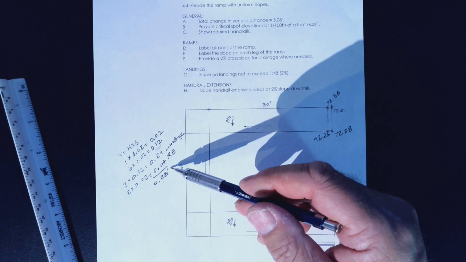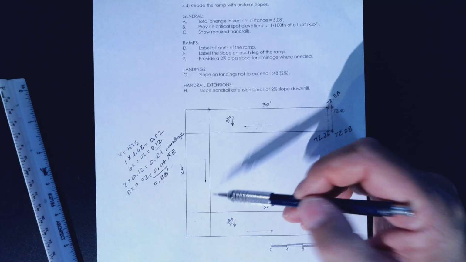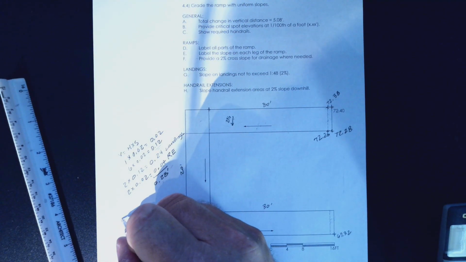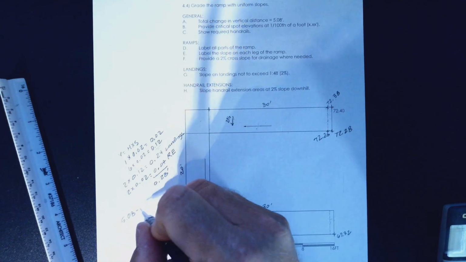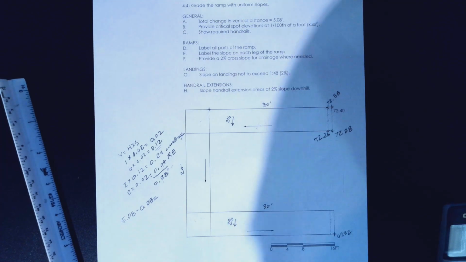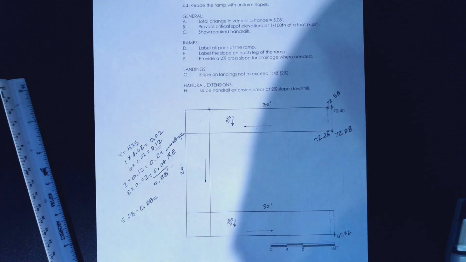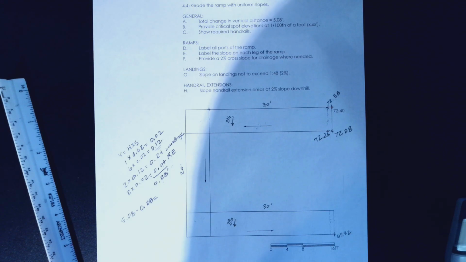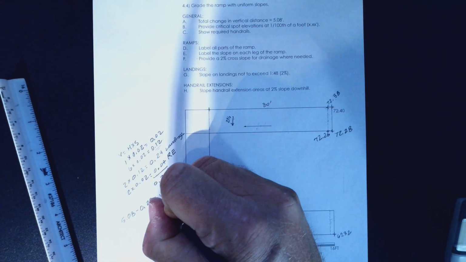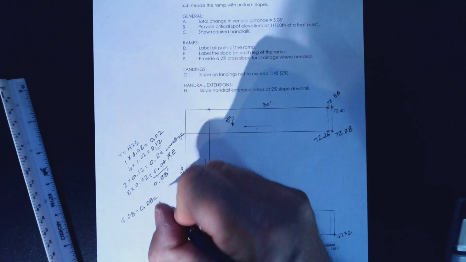We've got to remove this, and that's what remains for the ramps. So the total, 5.08 minus 0.28 equals 4.8.